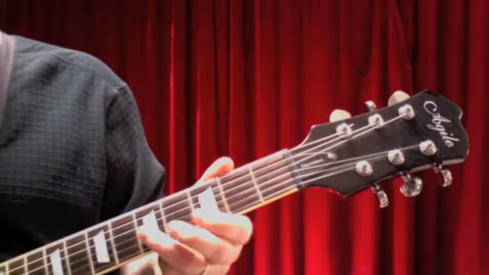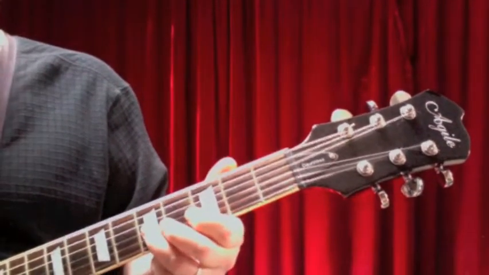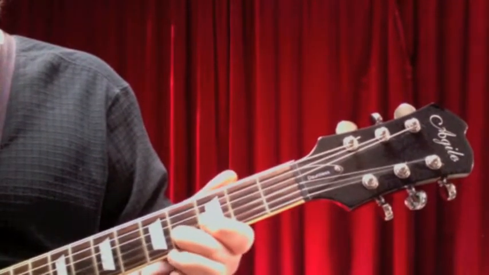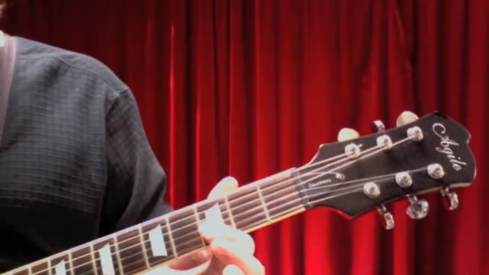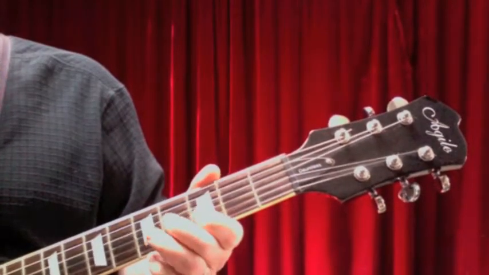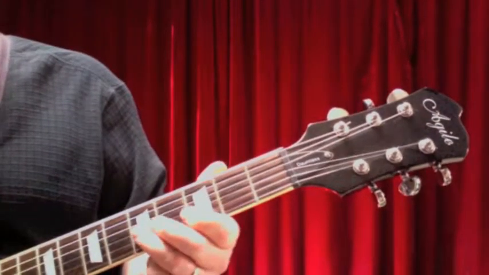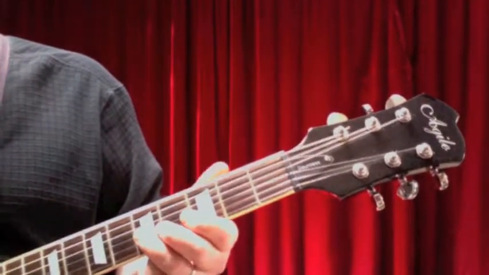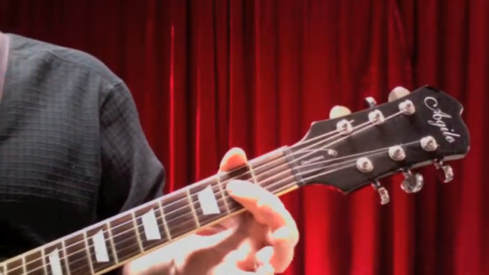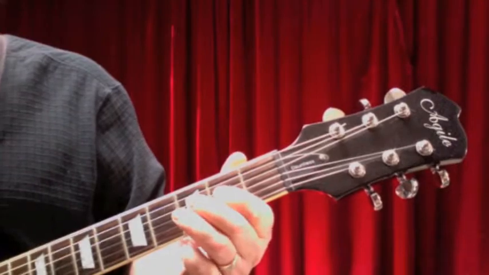Actually what I'm doing is using the 3rd finger, then the 2nd, then the 1st, then moving the 1st down to the 2nd fret. So I'm using 3rd finger on the 5th fret of the 3rd string, 2nd finger on the 4th fret of the 3rd string, 1st finger on the 3rd fret of the 3rd string, and then moving that 1st finger down to the 2nd fret. Just those 4 notes played along with the open 4th string. And then at the end I've got a little box there, 2, 4, 2, 2 on the 4th and 3rd strings.